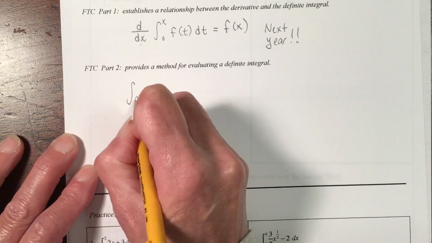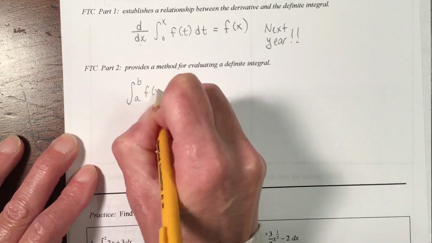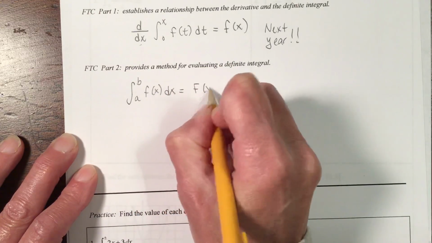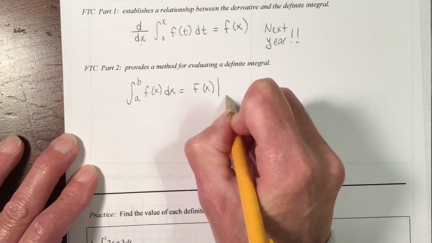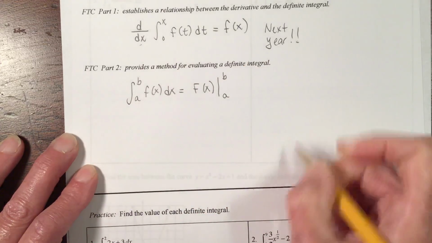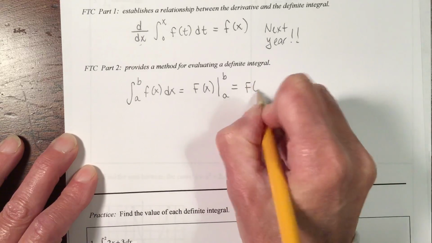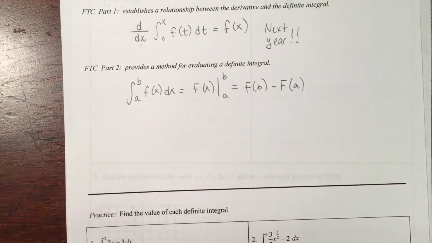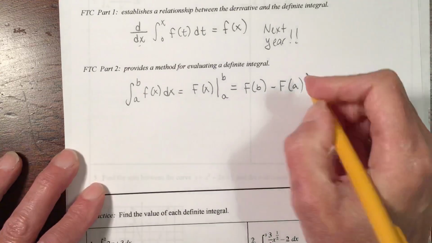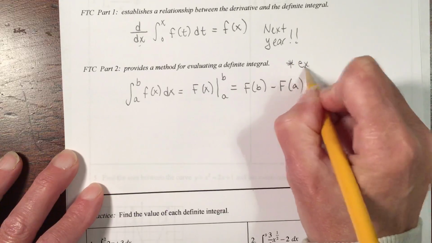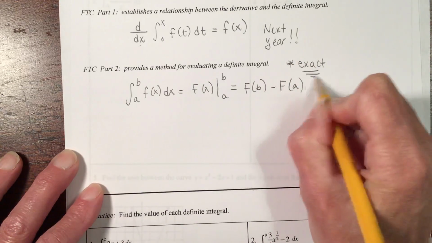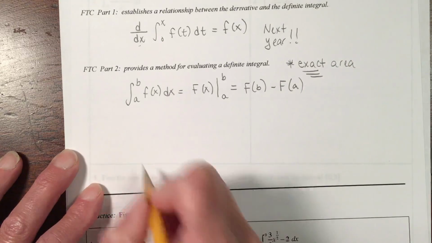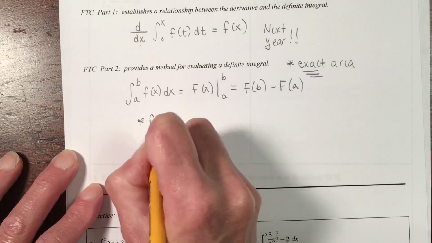So whenever we have a definite integral from a to b, we're going to take the antiderivative and evaluate it from a to b. So this is our notation. And what we're going to do is plug in b, plug in a, and subtract those two values. Important here, rather than what we did with the Riemann sum, now we're going to get an exact area. Okay, so when we evaluate the definite integral, we're going to get an exact area.